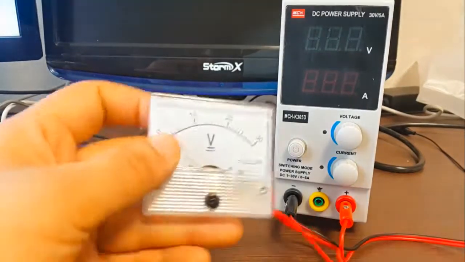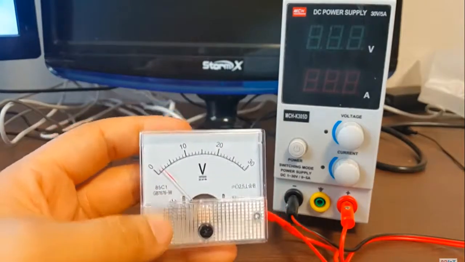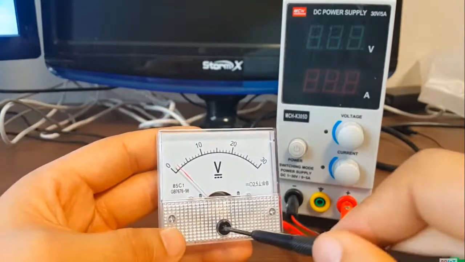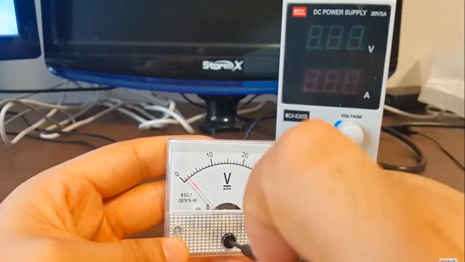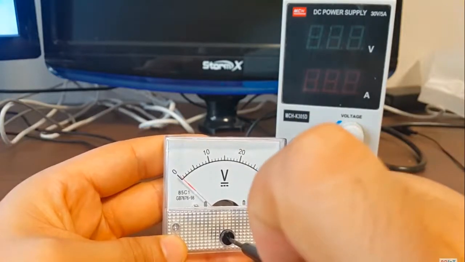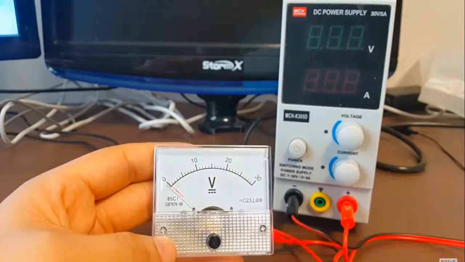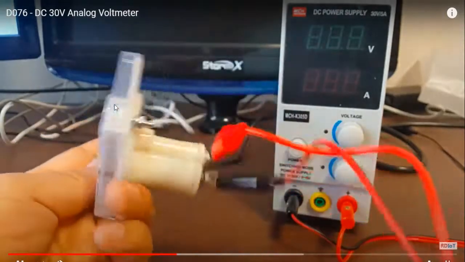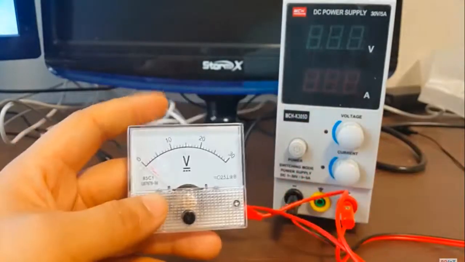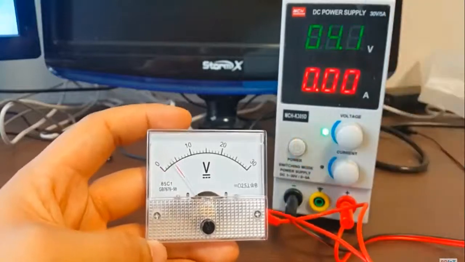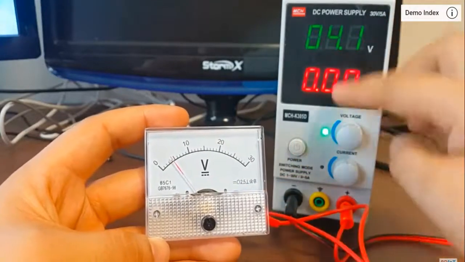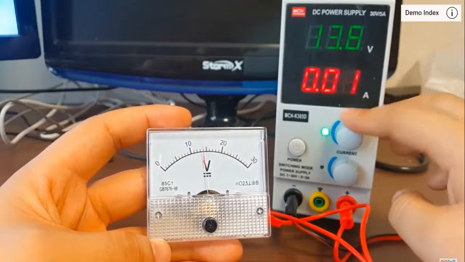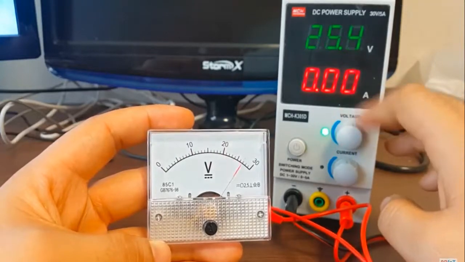In this case, this is the non-calibrated analog voltmeter. That one has been calibrated. Stop the calibration when the pointer reaches 0. Then a small DC power supply of 30 volt 5 ampere has been turned on, and see how the voltage has been measured.